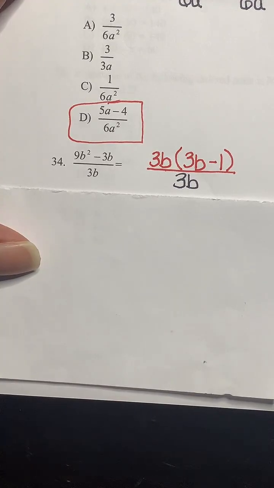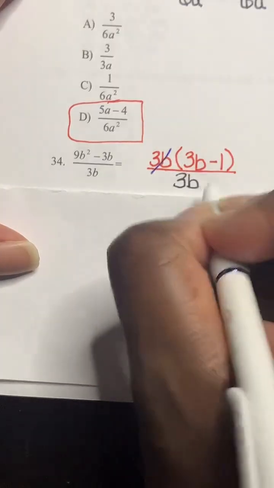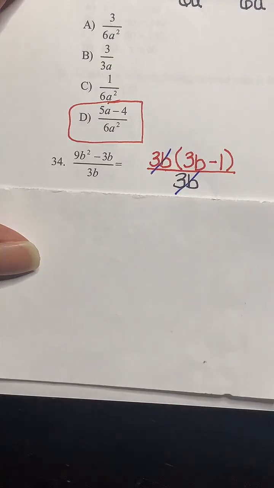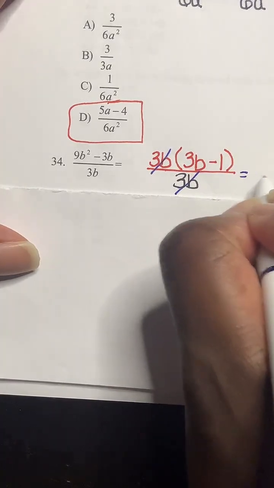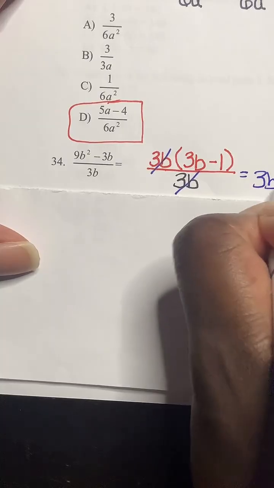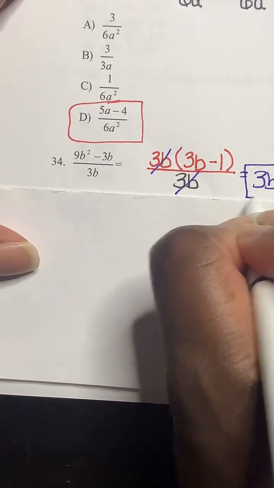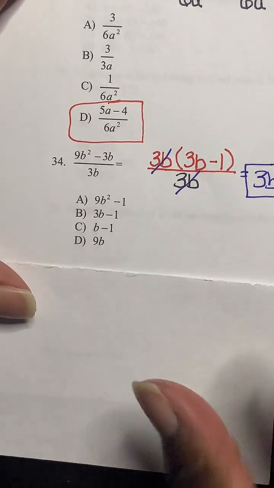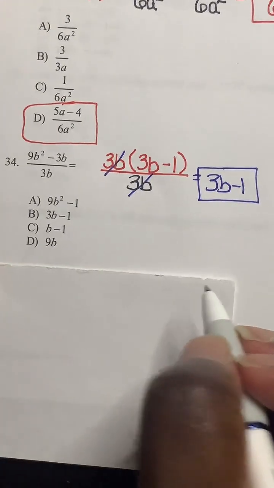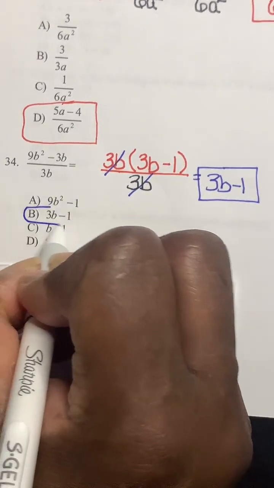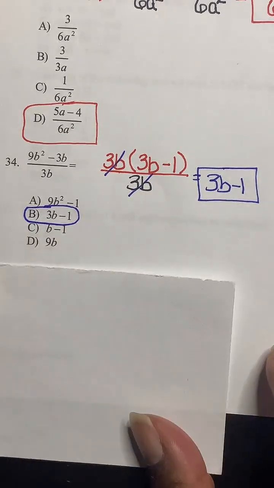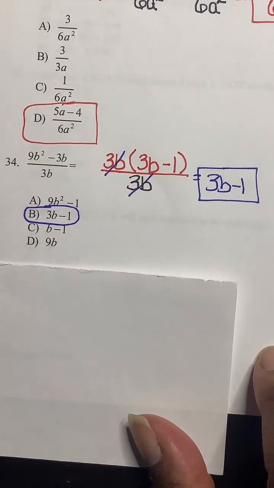All right. We could do it that way. Remember, there's more than one way to do all this. So we cancel the 3b and the 3b. And what's left is our 3b minus 1. Okay, which gave us our b. All right, now that's one way of doing it.